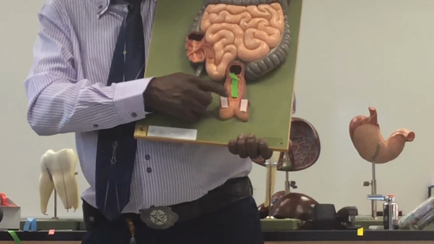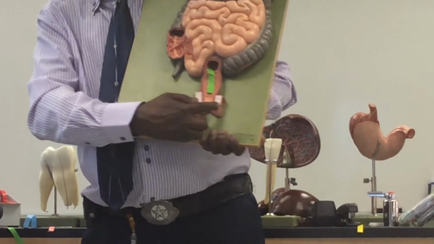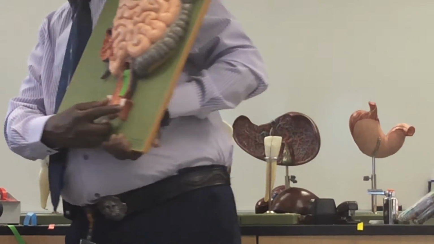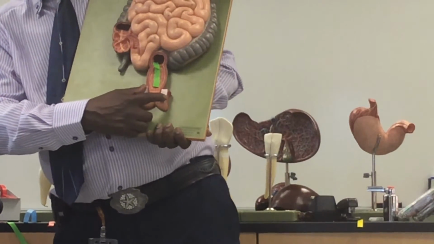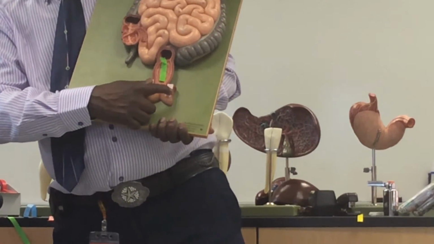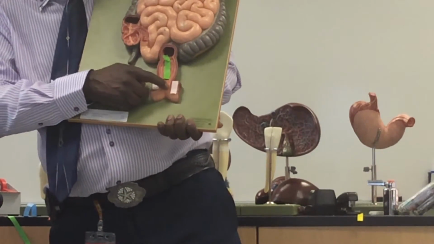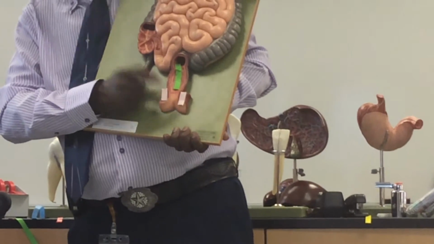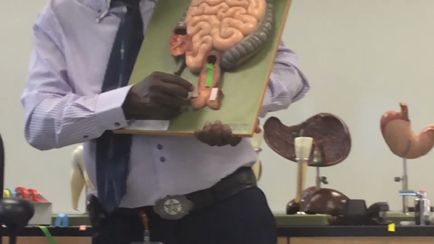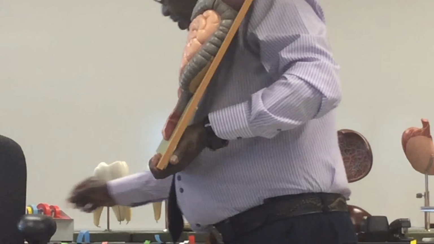Now, these two spots do not mean these are the internal and the external anal sphincter. If you wrote that, that is wrong. These two spots are only the external anal sphincter. The internal anal sphincter is right here, in between the two of them.